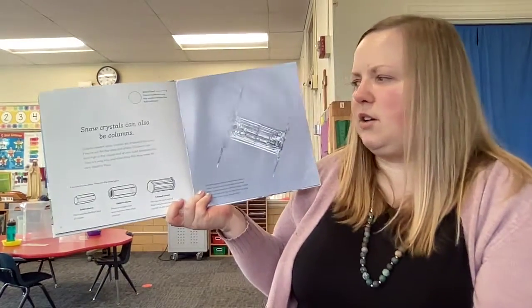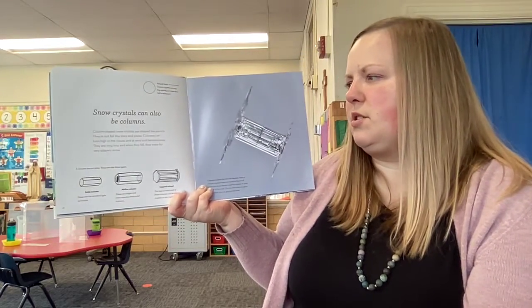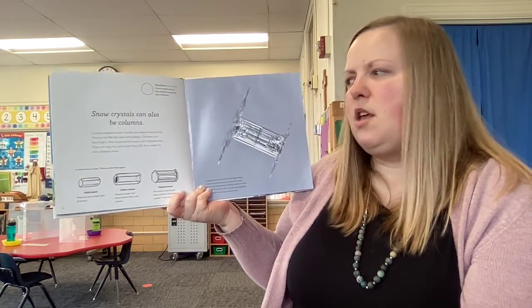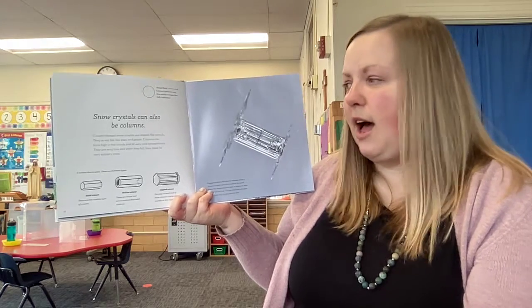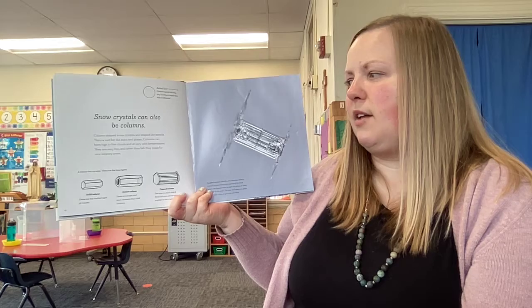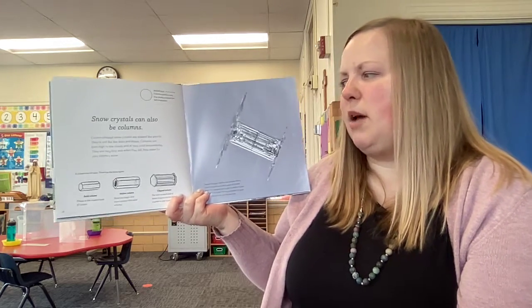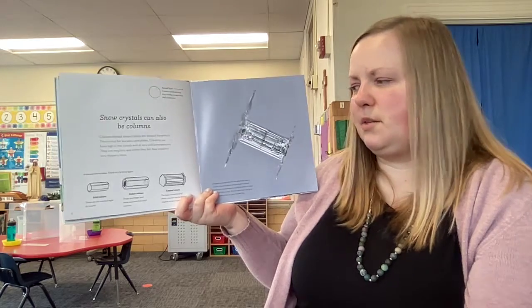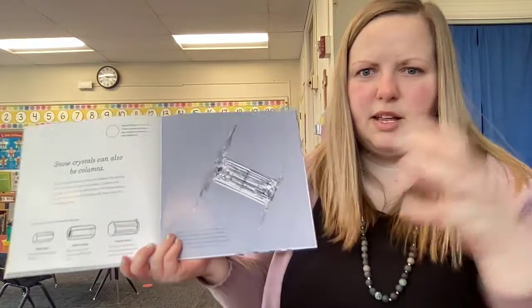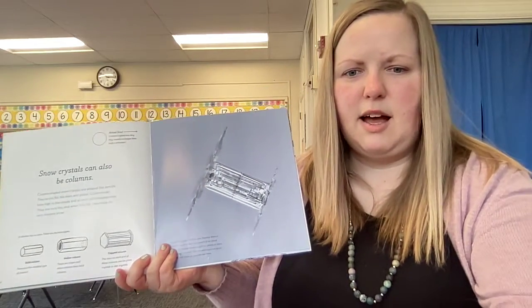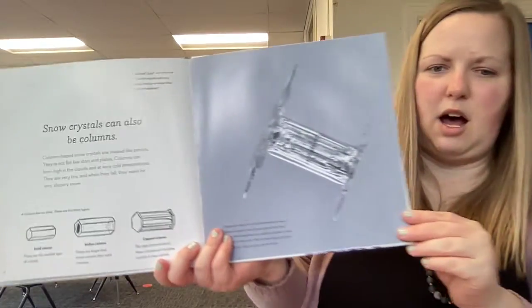Snow crystals can also be columns. Column-shaped snow crystals are shaped like pencils. They're not flat like stars and plates. Columns can form high in the clouds and at very cold temperatures. They are very tiny, and when they fall, they make for slippery snow. So not every time it snows are they the big beautiful flakes. Sometimes it is different shaped snow, like these columns.